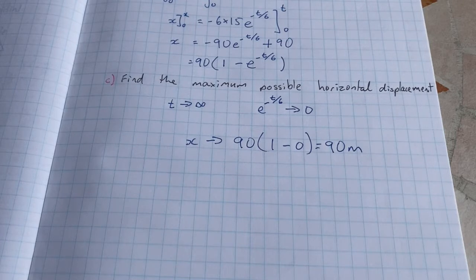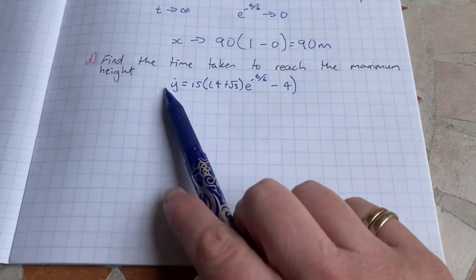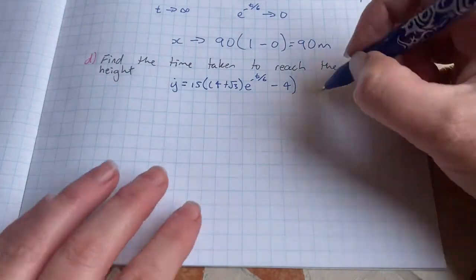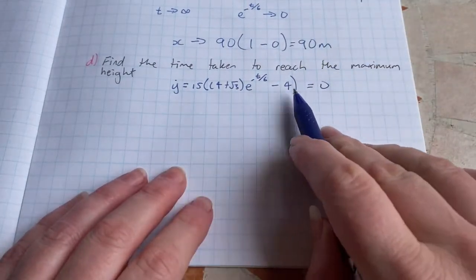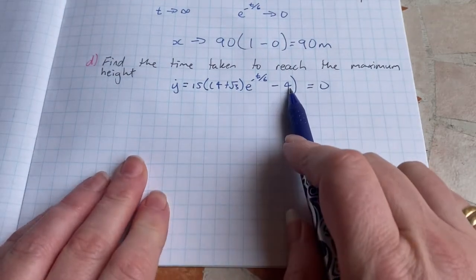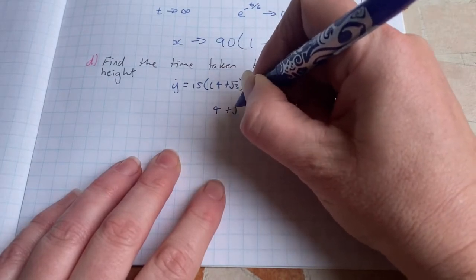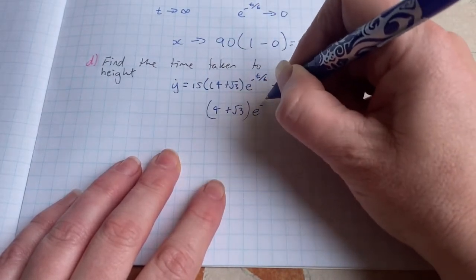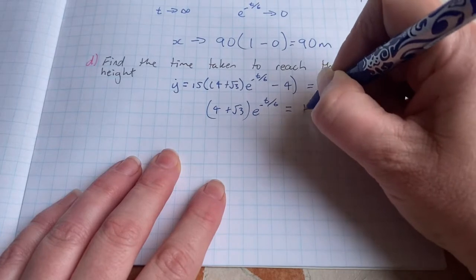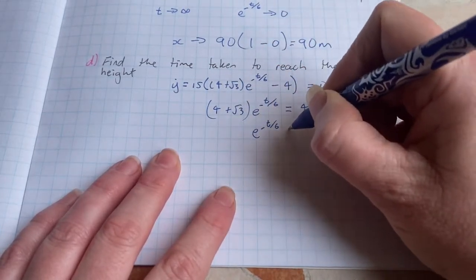In part D, we're asked to find the time taken to reach its maximum height. So of course it's going to reach its maximum height when its vertical velocity is equal to 0. So when this thing equals 0. So if I divide by the 15, that's gone. So this whole stuff in the brackets needs to equal 0. Let's add the 4. So 4 plus root 3 e to the negative t on 6 equals 4. Divide by this thing, it's pretty simple to solve.